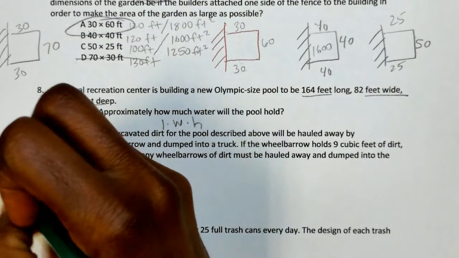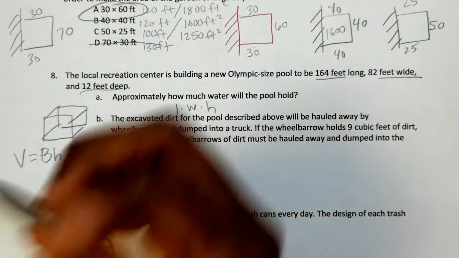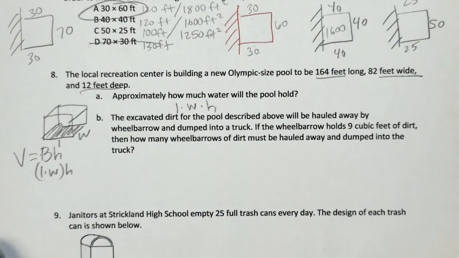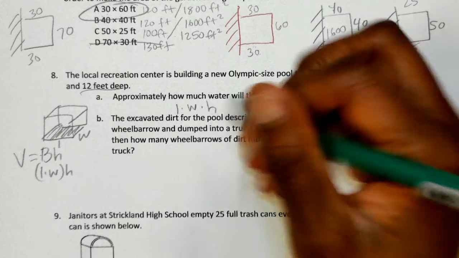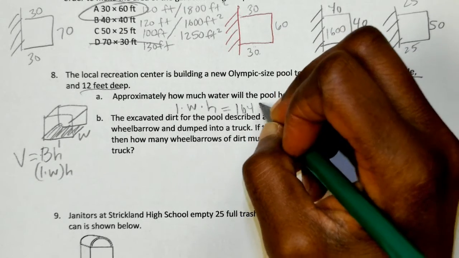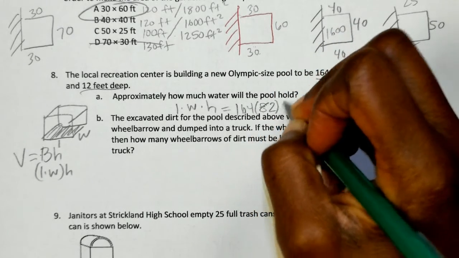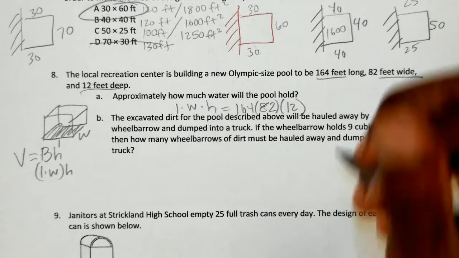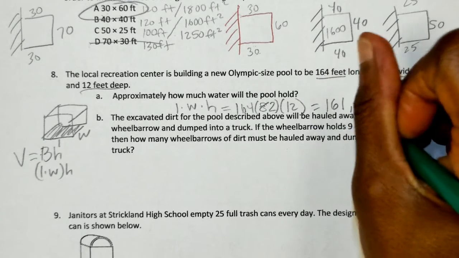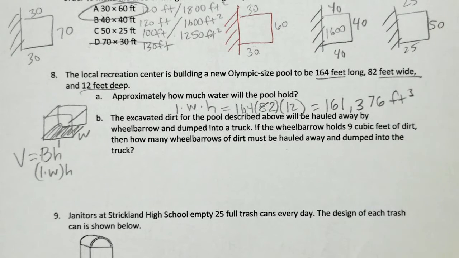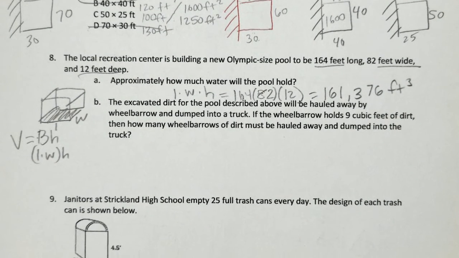It actually still follows the volume formula that we use for any kind of prism, but because the base is length times width, then the volume formula is length times width times the height. So that's why it's pretty nice. So just multiplying these 3 together. Okay, so it gives you 161,376 feet cubed. That's how much water the pool holds. Goes all the way to the top.